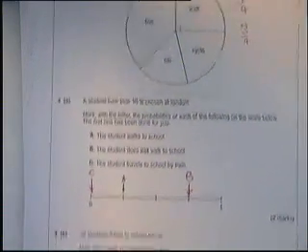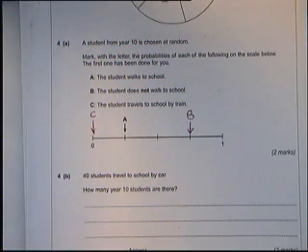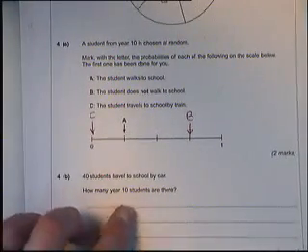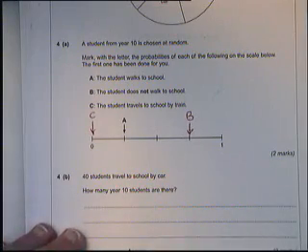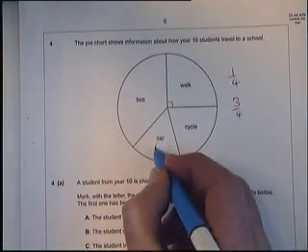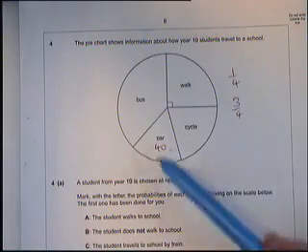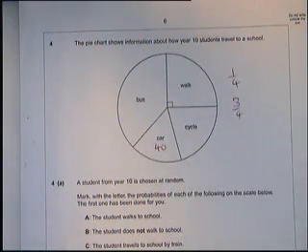In part B of the question, we're told 40 students travel to school by car. How many Year 10 students are there? And that means all together. But we're told 40 travel by car. So up here, we know this car is 40 students. And we've got to work out how many people there are in the whole circle.